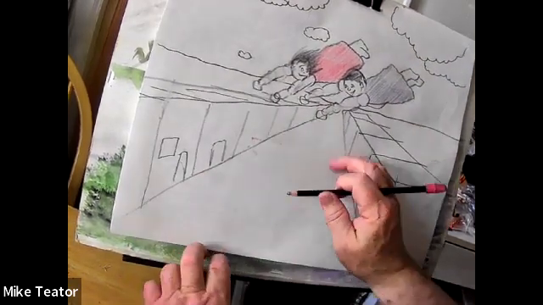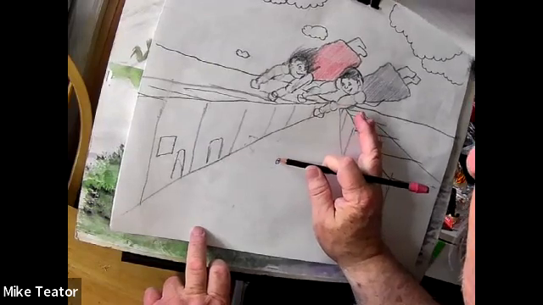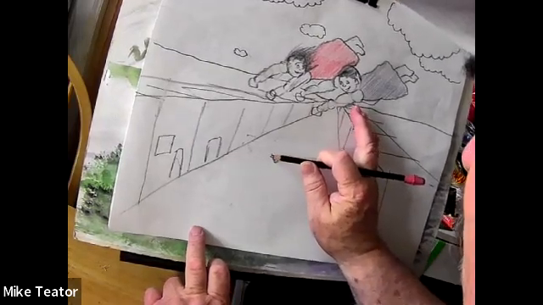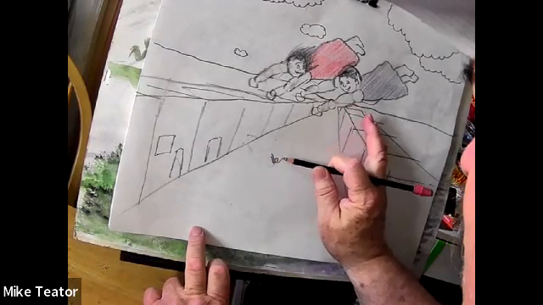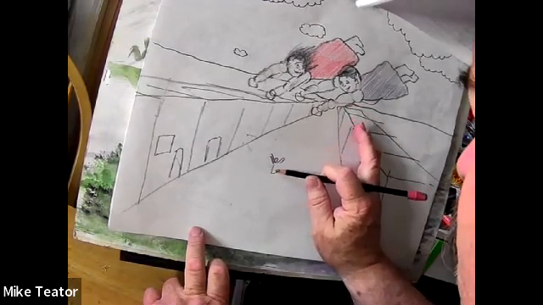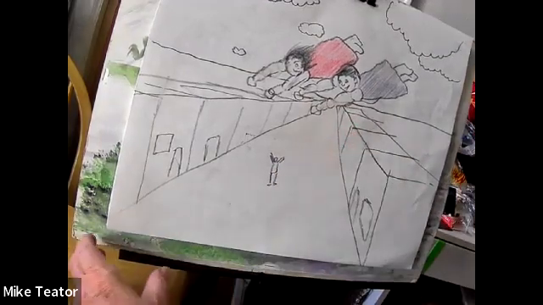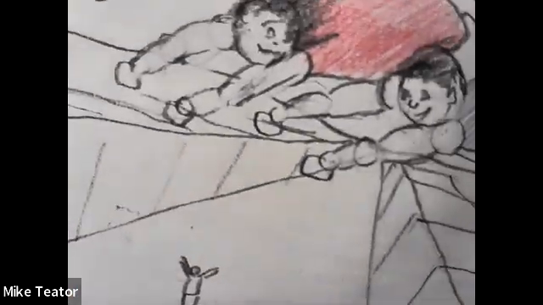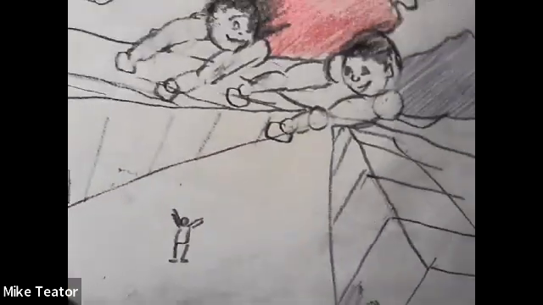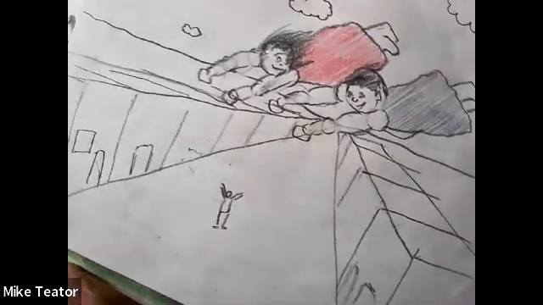And to show you how high up they are, I'm going to have a friend that sees them and says hello. That's the size of the friend compared to them. See how far down he is? Look how far down he is. I'll show you how he looks. Very simple design. You don't have to do a whole bunch of details on them.